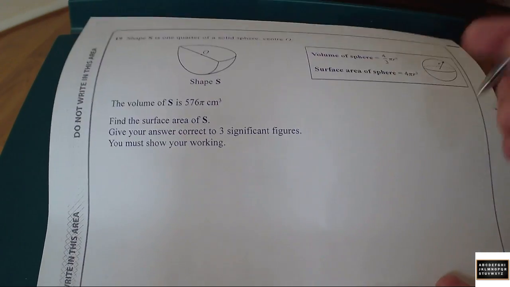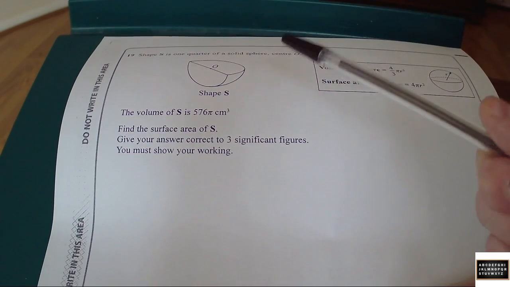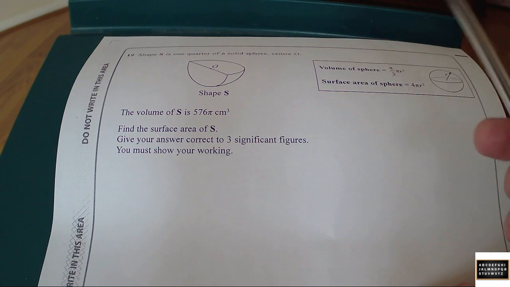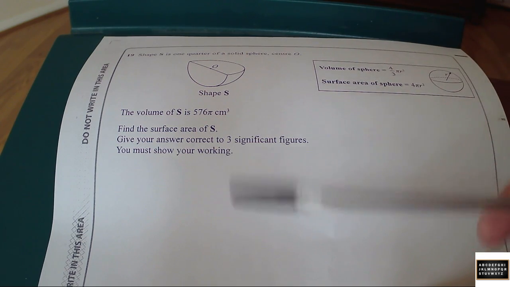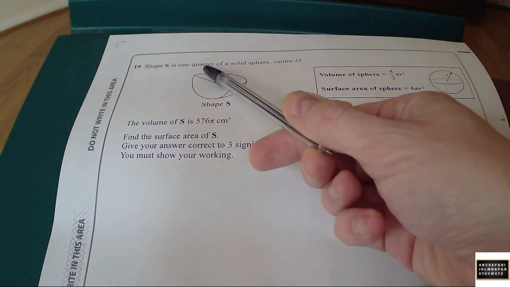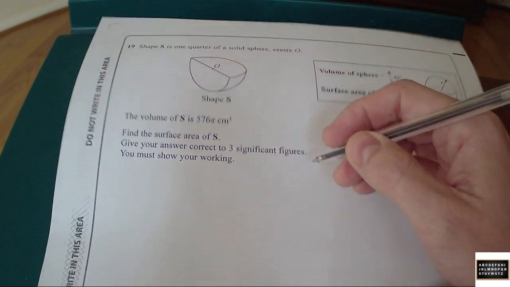The key thing here is to make sure you take note of the question, because it does tell you everything you need to know, but the very simple mistake is to miss bits out of the question or miss details out of the question. So the fact that this represents 1/4 is quite a critical thing.